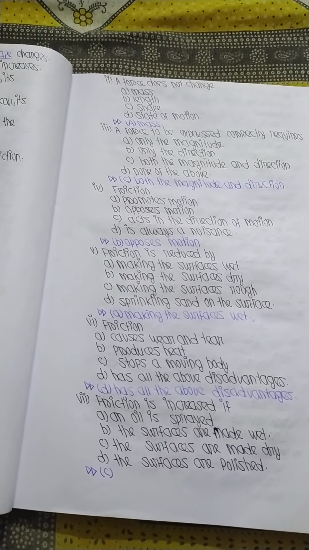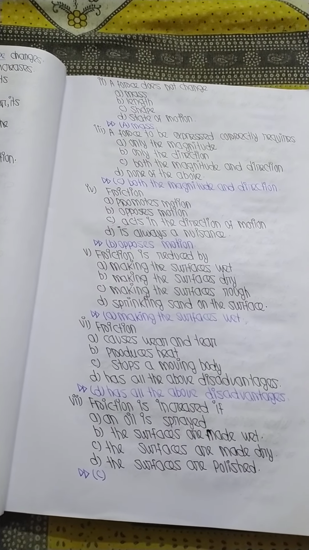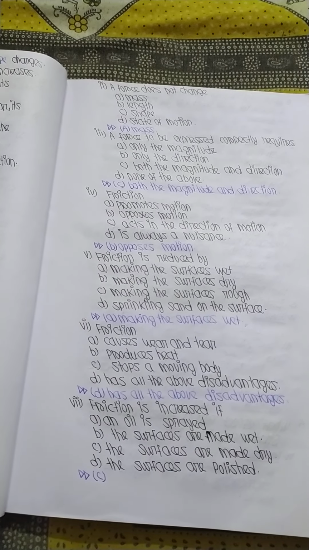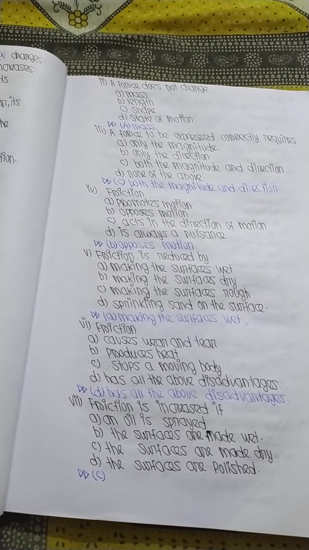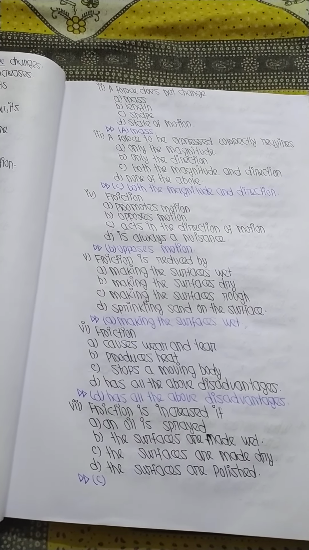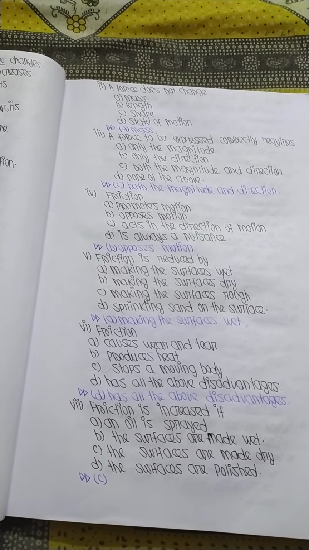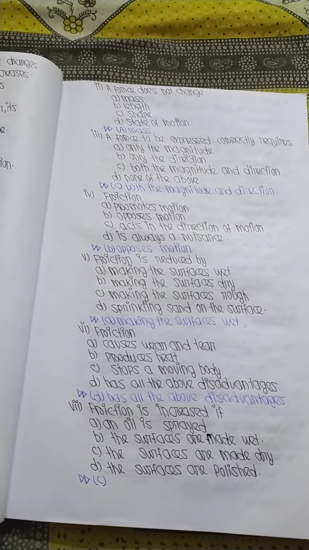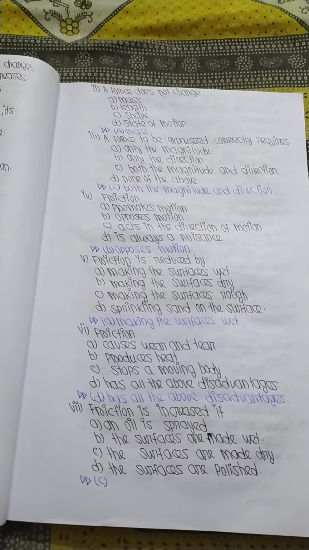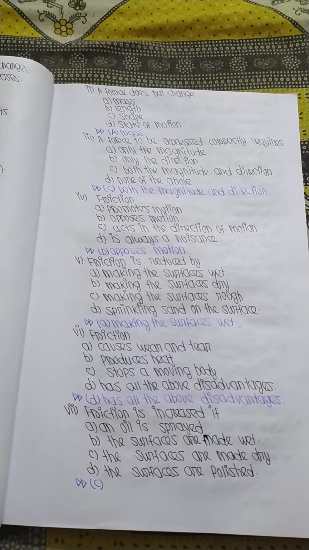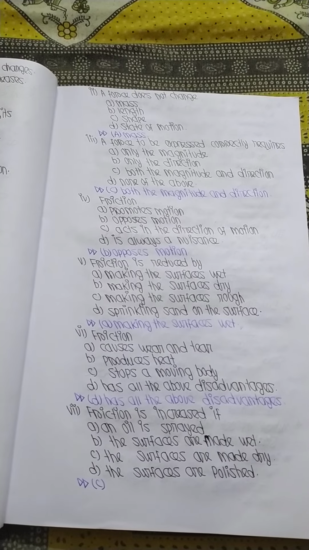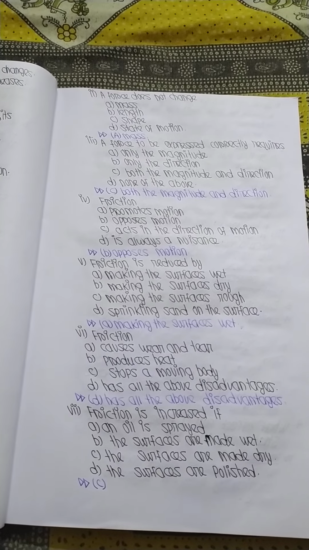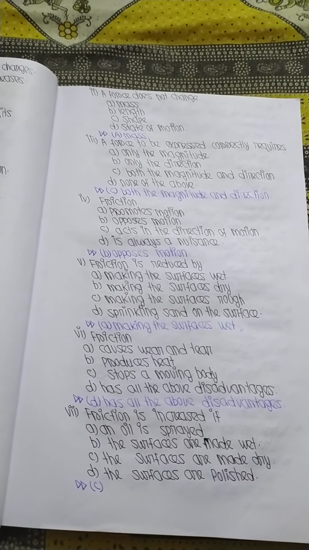Friction is reduced by option A making the surfaces wet, option B making the surfaces dry, option C making the surfaces rough, option D sprinkling sand on the surface. Right answer option A making the surfaces wet. Question 6. Friction. Option A causes wear and tear, option B produces heat, option C stops a moving body, option D has all the above disadvantages. Right answer option D has all the above disadvantages.